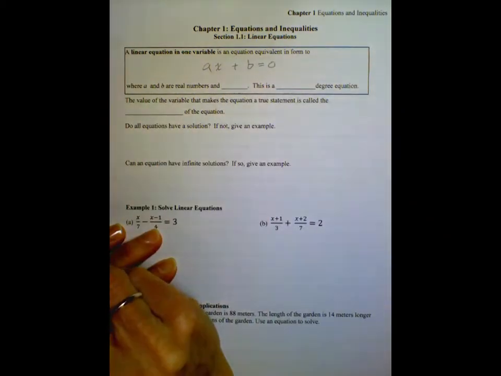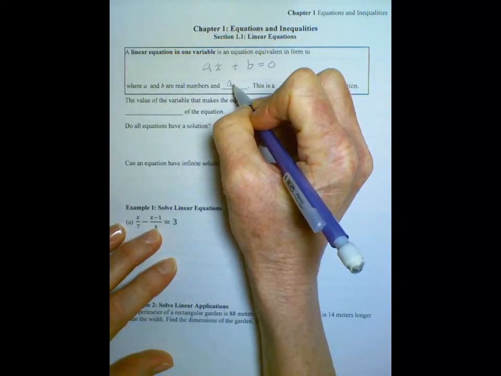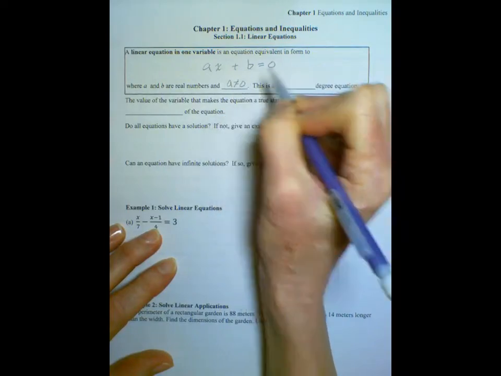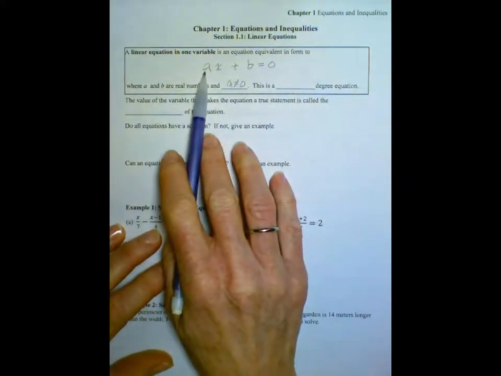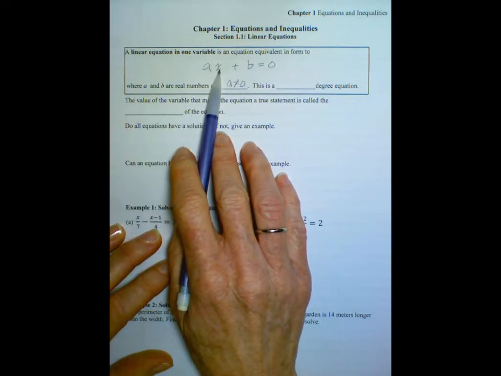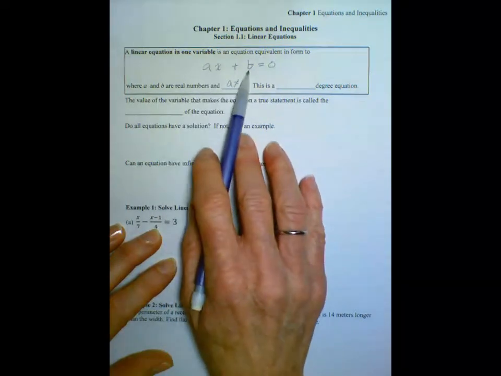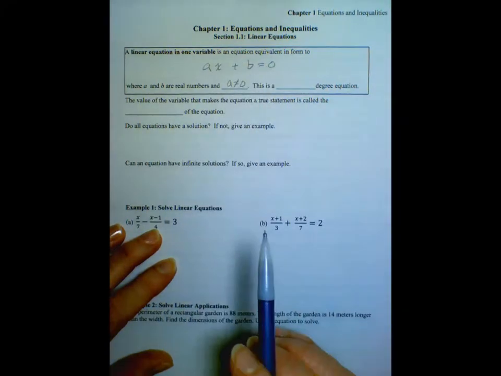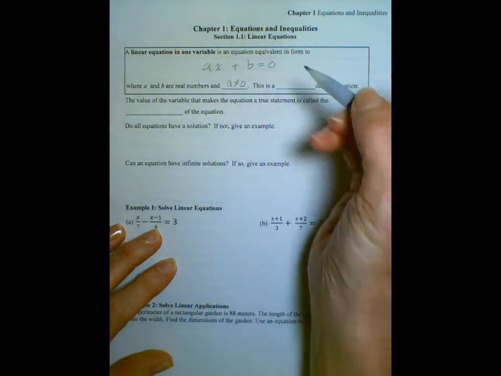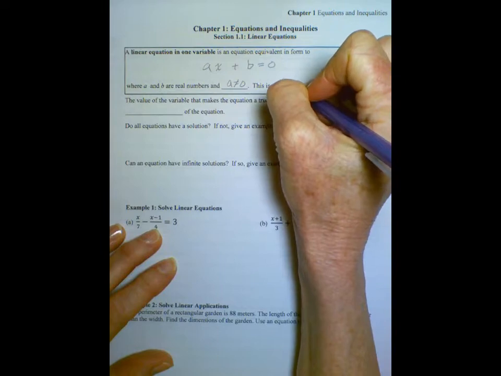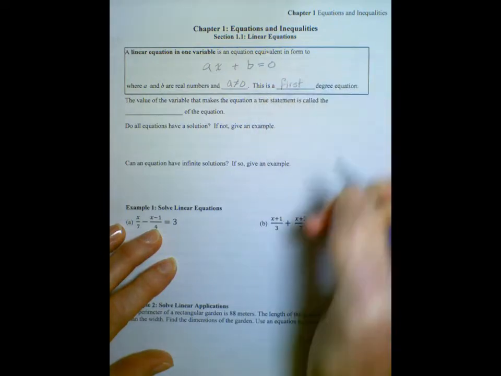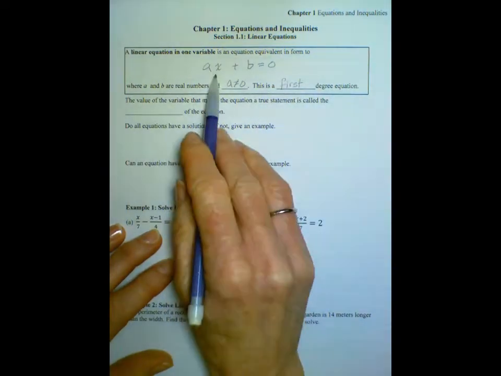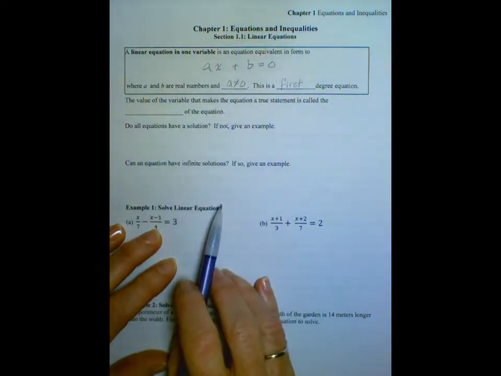and b are real numbers and a cannot be 0, because of course what would happen if a was 0, we'd have 0 times x, that would go away. B is just a constant, so we'd have some number equals 0, wouldn't be an equation. This is a first degree equation because the highest power on the variable is 1.